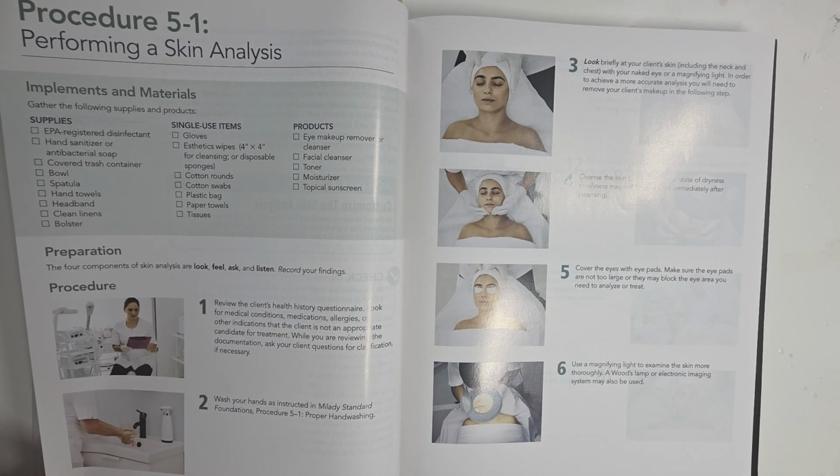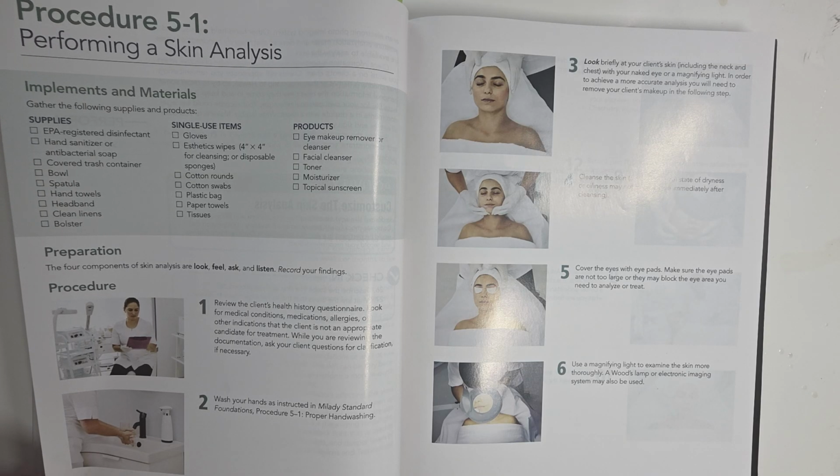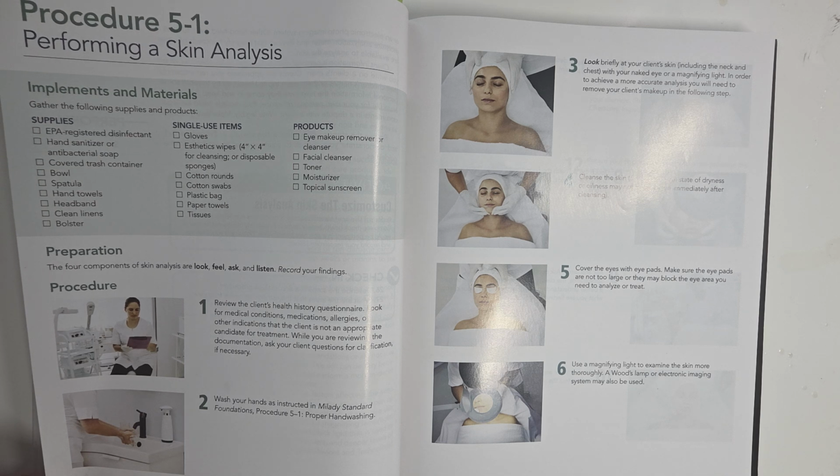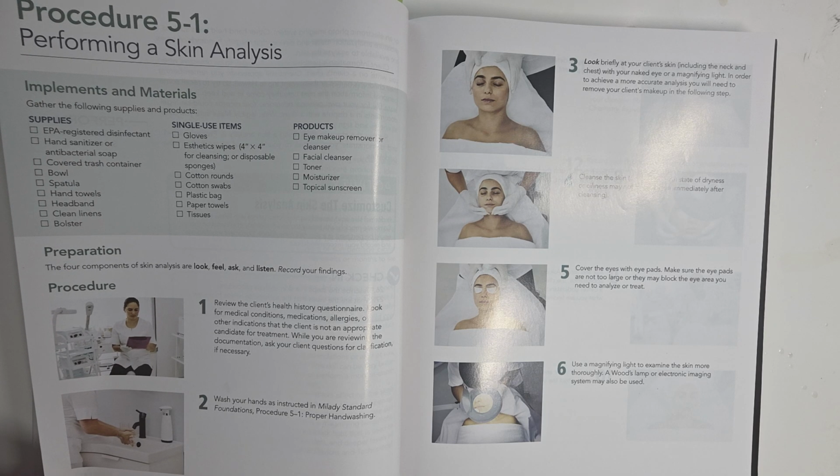Procedure: 1. Review the client's health history questionnaire. Look for medical conditions, medications, allergies, or other indications that the client is not an appropriate candidate for treatment. While you are reviewing the documentation, ask your client questions for clarification if necessary. 2. Wash your hands as instructed in Milady Standard Foundations, which I read that book as well in my other videos. Check that out. Procedure 5-1, proper hand washing.